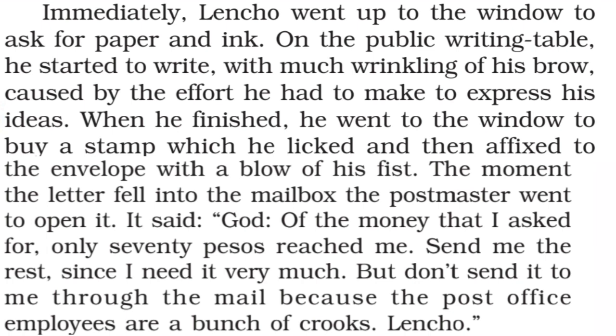It said, God, of the money that I had asked for, only 70 pieces reached me. Send me the rest, since I need it very much. But don't send it to me through the mail, because the post office employees are a bunch of crooks. Lencho.